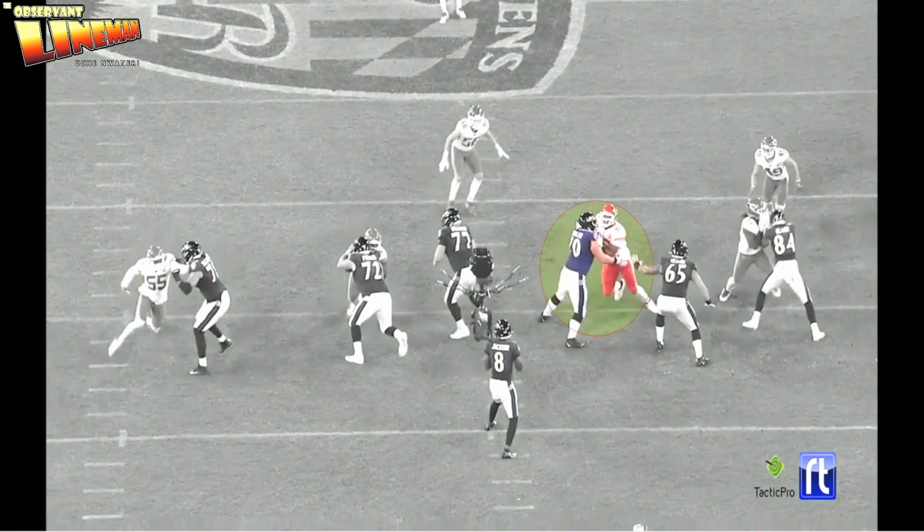Now, initially, the right guard, he's in a bad position. He got caught a little bit on this pass set. He's got his arms low. Chris Jones has his hands on the inside here of our guard, and he is in the driver's seat at the moment. Also, our left tackle, he does a good job setting. He gets turned a little bit to the sideline, and he's a little bit late with his hands.